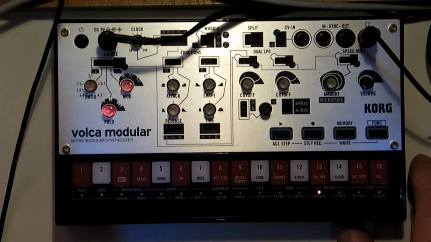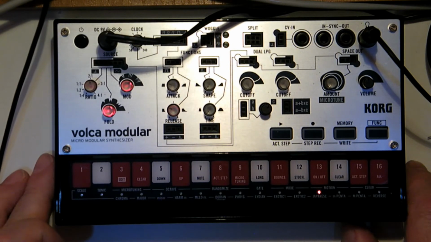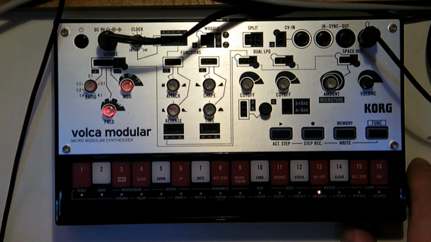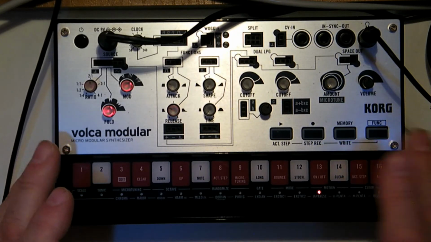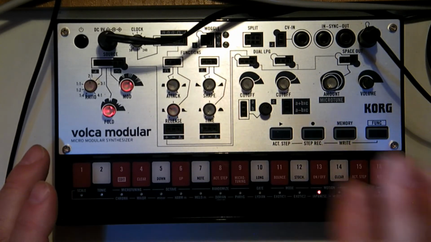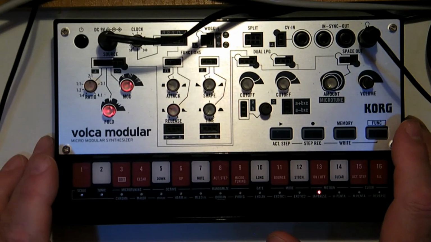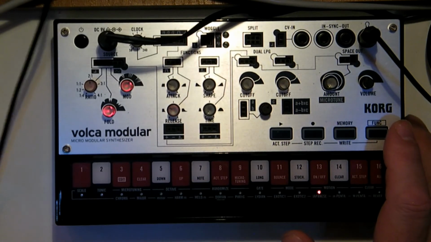And when, by applying diverse kinds of randomization, you come upon something you like, of course, store it, write it in a memory location again, before you continue touching one of these randomizing keys while holding function.